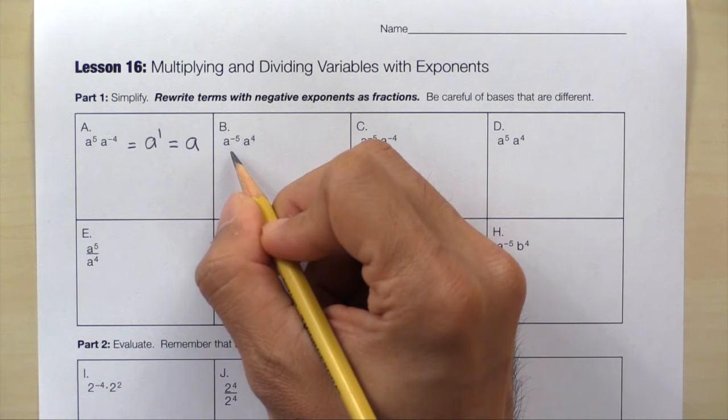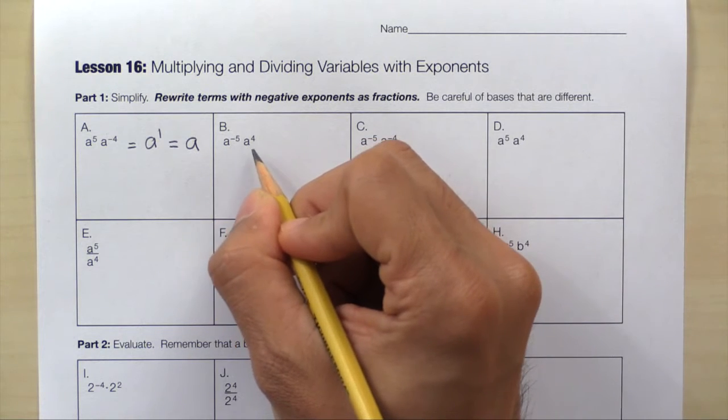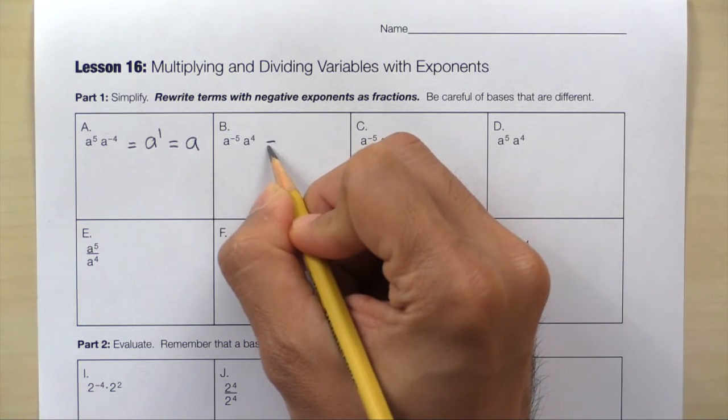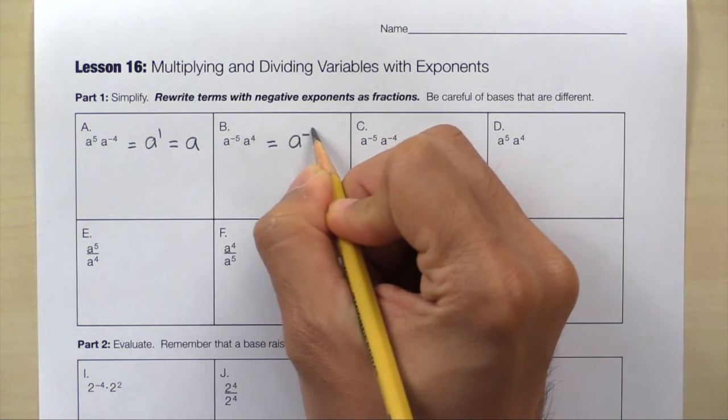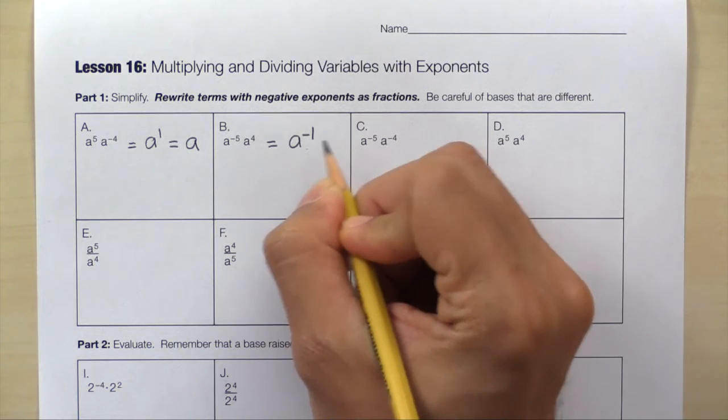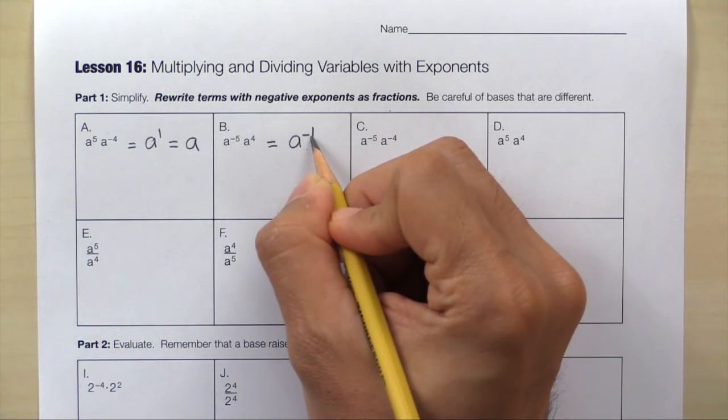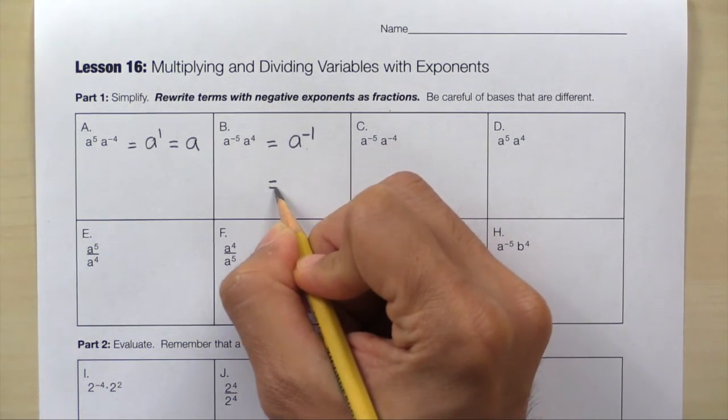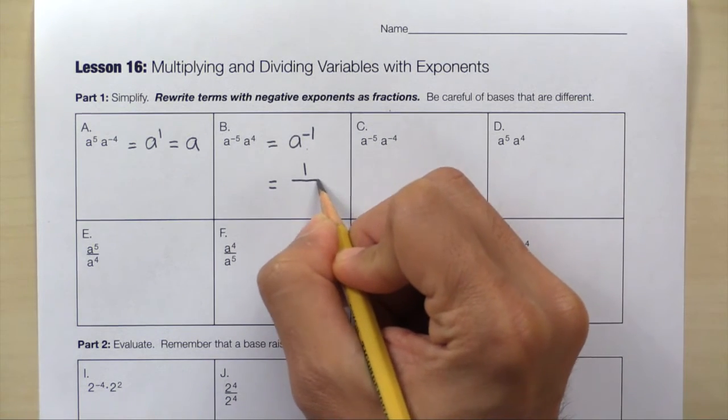Box B. A to the negative 5th times a to the 4th. And that gives us a to the negative first power. Let's rewrite this as a fraction instead of using negative exponents. So our final answer, 1 over a.